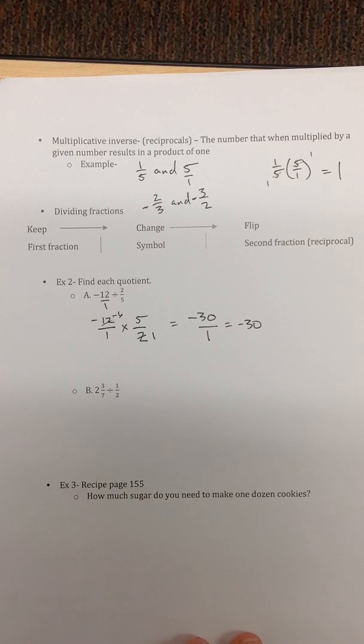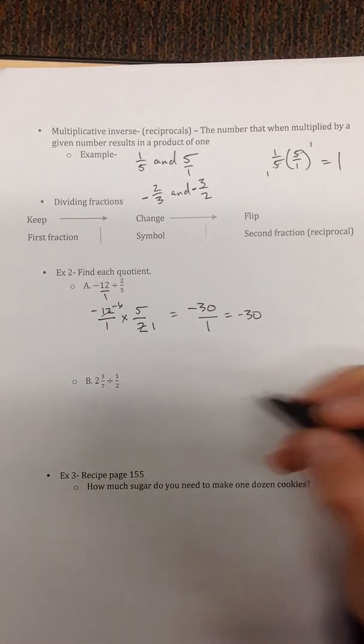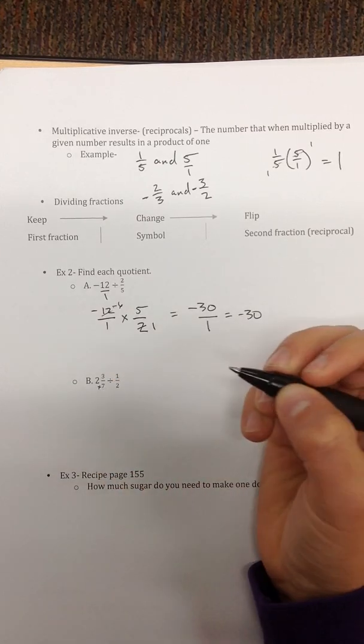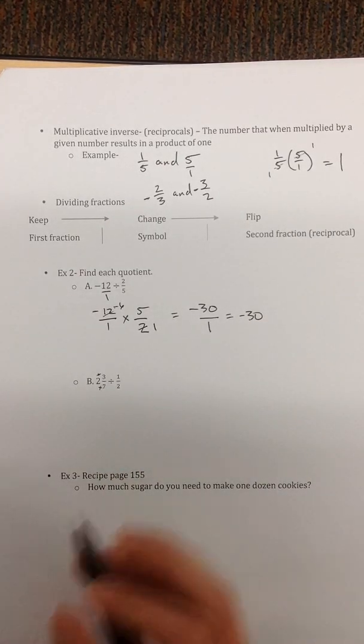Okay. Next one here, we've got 2 3/7 divided by 1/2. So here, since I've got a mixed number, I want to change that into an improper fraction. So I'm going to take the 2 times the 7, which is 14, plus 3, which would be 17.